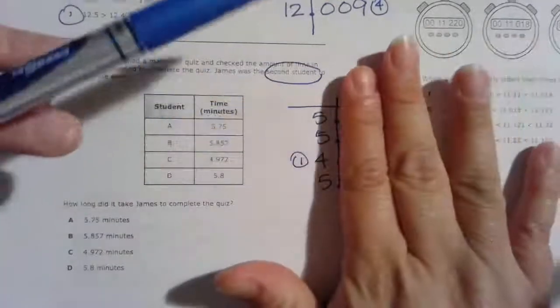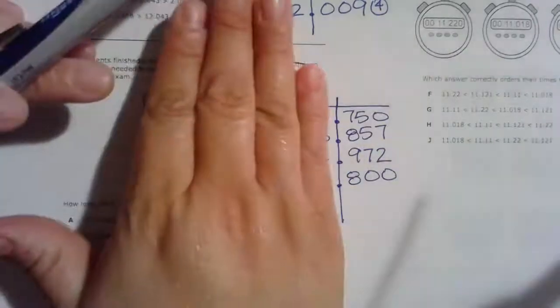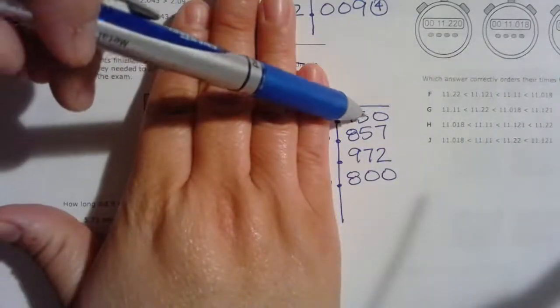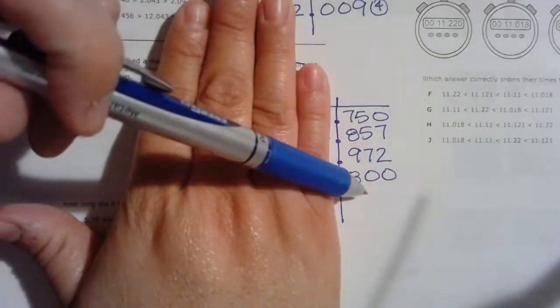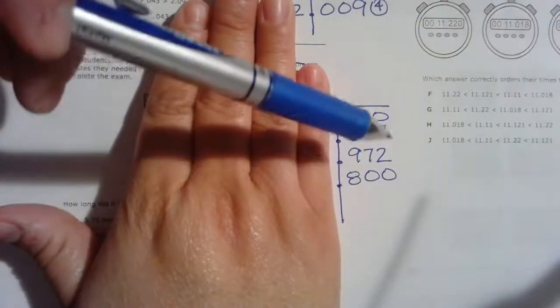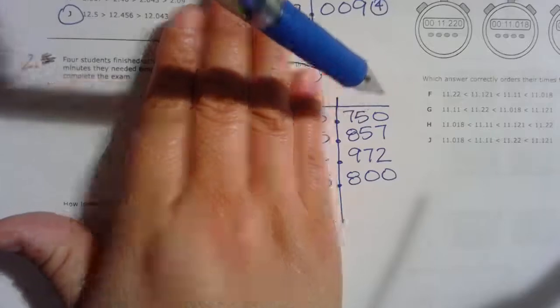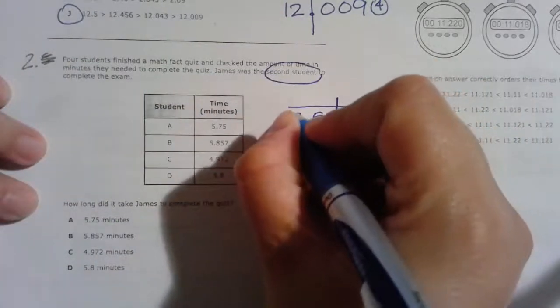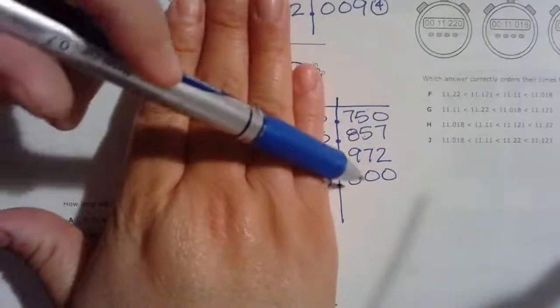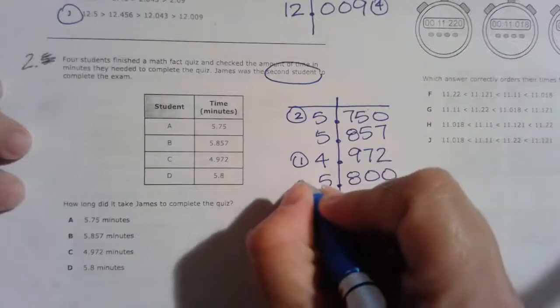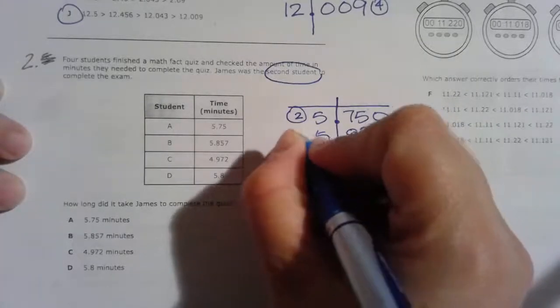Okay? After that, all the other ones have 5s. So we have to look on this side. We have 750, 857, and 800. Okay? And so if we look at that, we can tell that the person with the least amount of time is going to be this 750. Okay? So that's your second place person. And then if you look at that again, 800 is the next one. That's the third person, and this would be the last person.